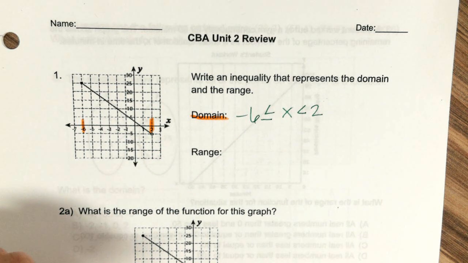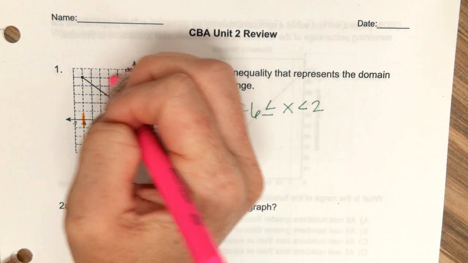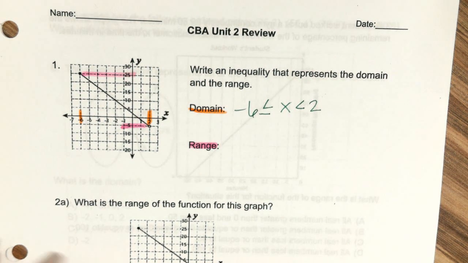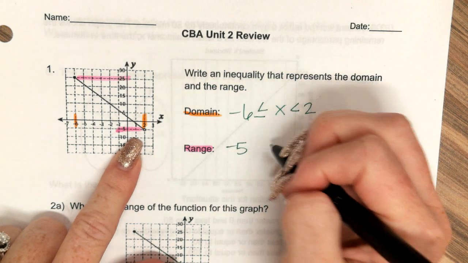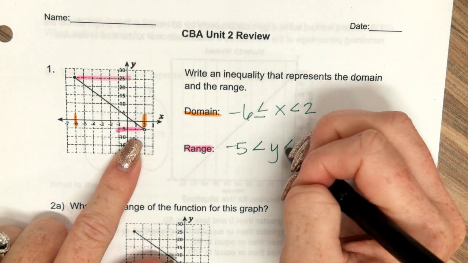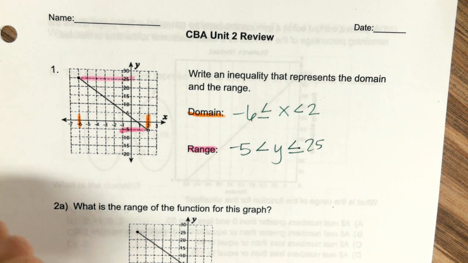No. Now for the range. I'm looking for the lowest value on the y-axis to the highest value on the y-axis. The lowest value was -5. Could it be -5? No. The highest value was 25. Could it be 25? Yes.